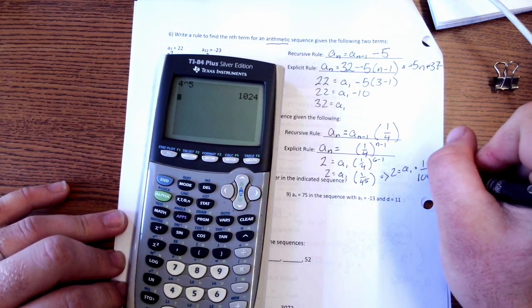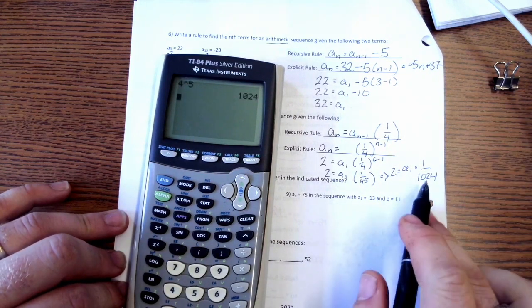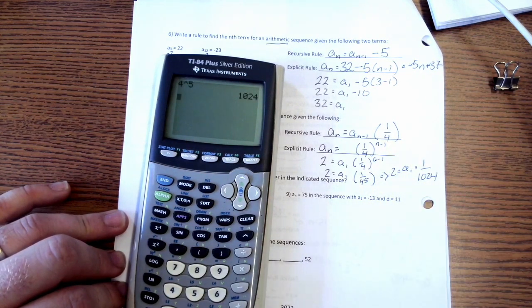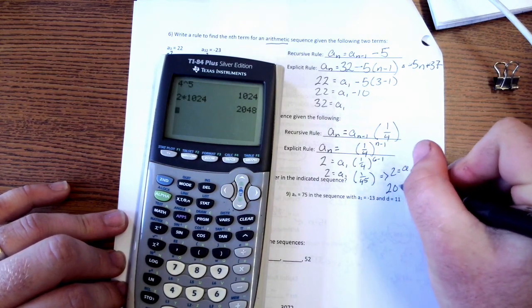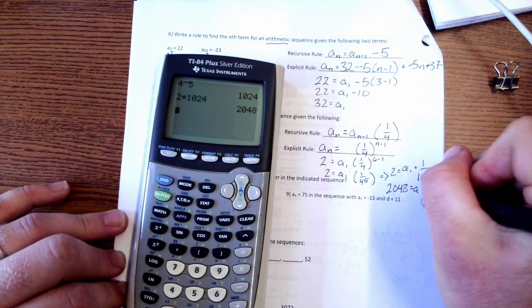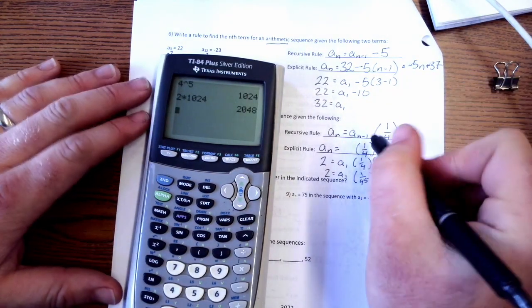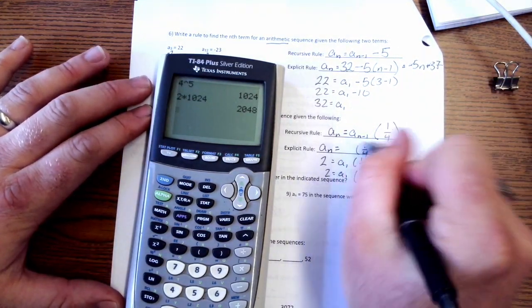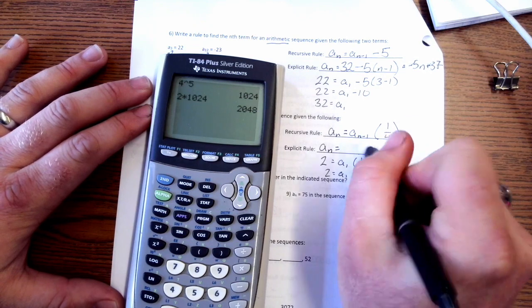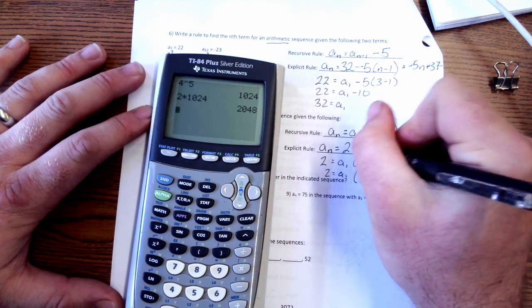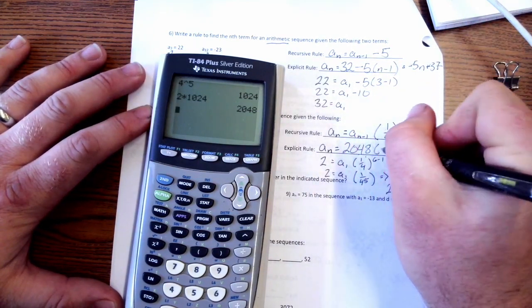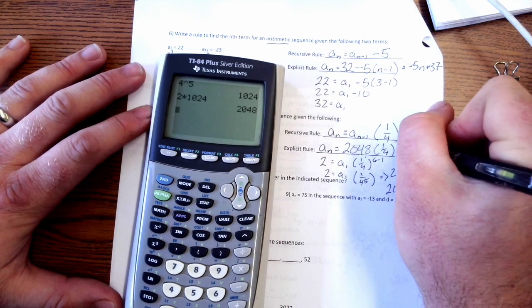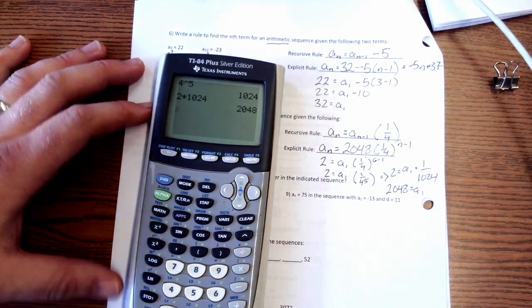So that's 1 over 1024. And if I multiply both sides of this equation by 1024, then 2 times 1024 is 2048 for our starting term. So again, I didn't give myself enough space here, but that's okay. That's why we have erasers. So 2048 times 1/4 to the n minus 1 power.